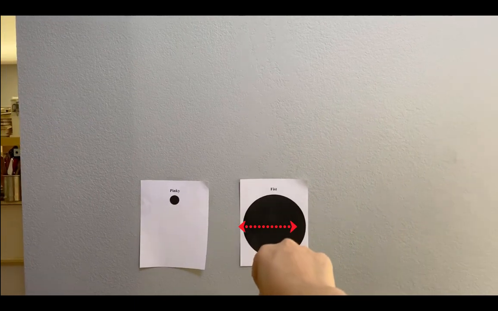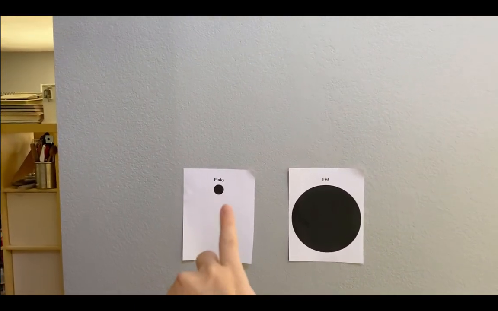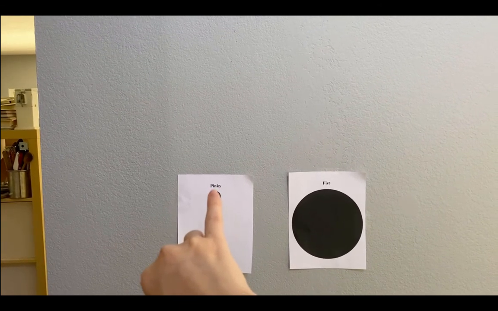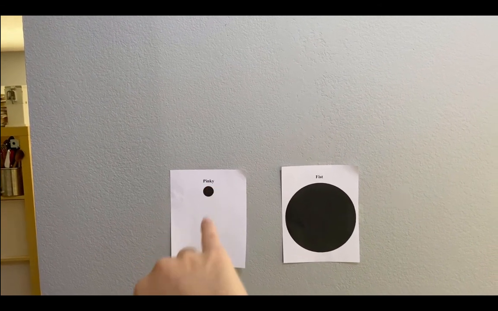And then you're going to do the same thing for the other one. This one says pinky, so we want to do it with our pinky. Same idea, we want to get ourselves close enough so we're just barely covering that up, like that.